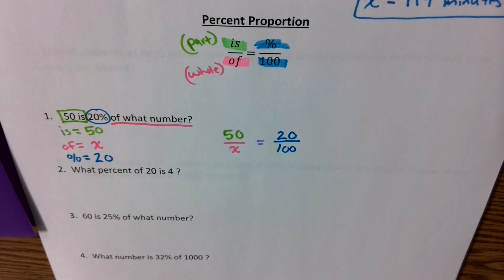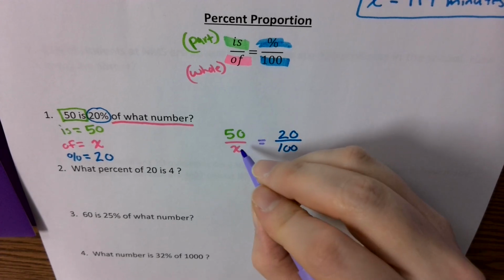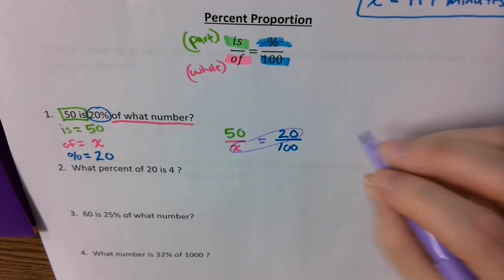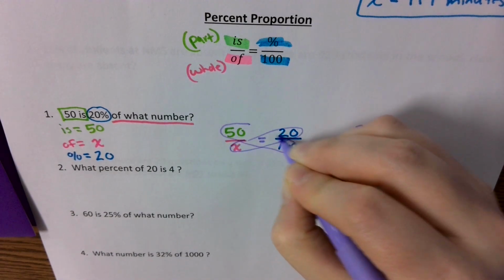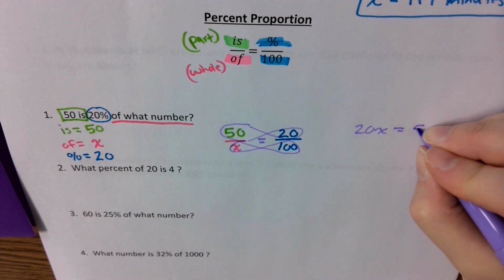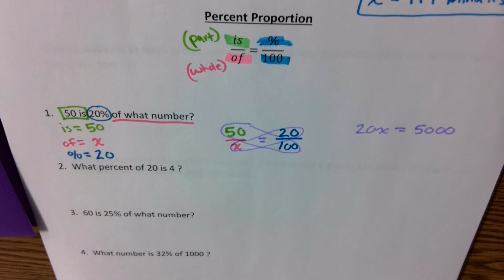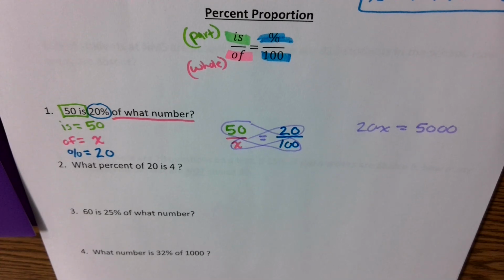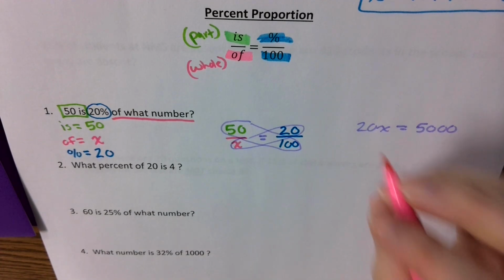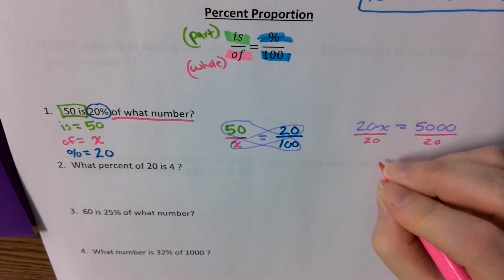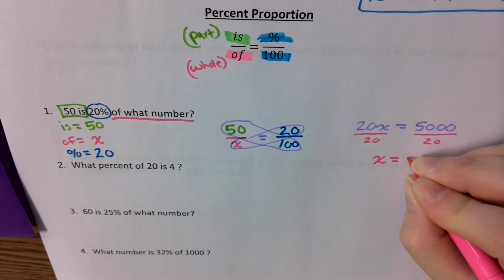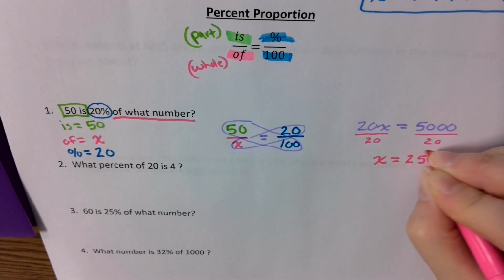Okay, and then we can go ahead and do our cross product. I would multiply 20 times the x to get me 20x. I would multiply 50 times 100, and that's going to give me 5,000. Okay, from there, because I'm solving for my x, I'm just going to divide both sides by 20. And I would get that my of value is 250, so there's my whole.